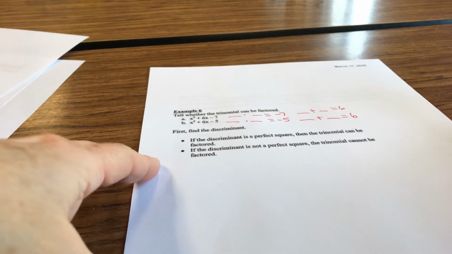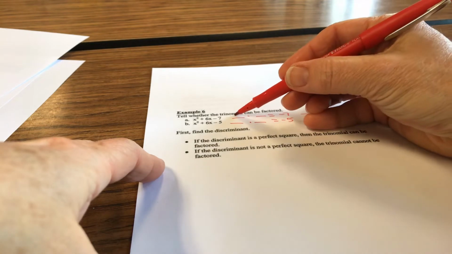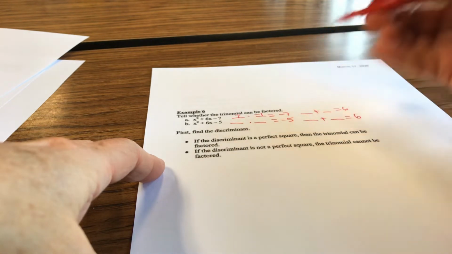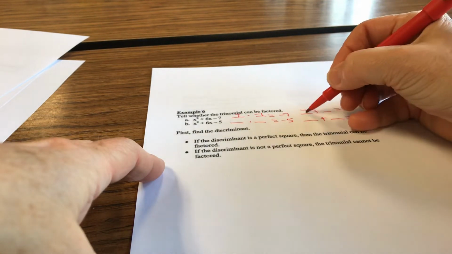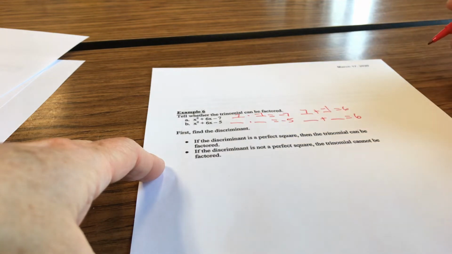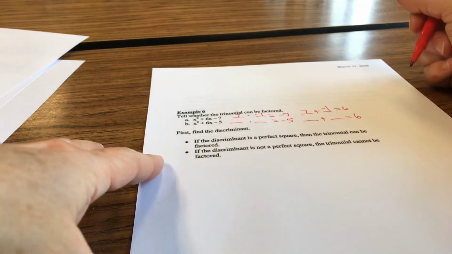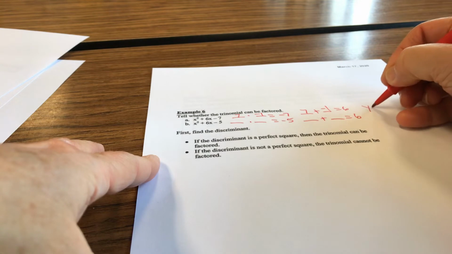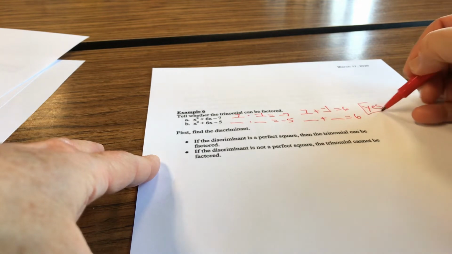I'm going to say on the top, your two numbers could be 7 and -1, because if you add them, it's really like 7 minus 1, which makes 6, and 7 times -1 is -7. So my answer, tell whether it can be factored. Yes, it can.